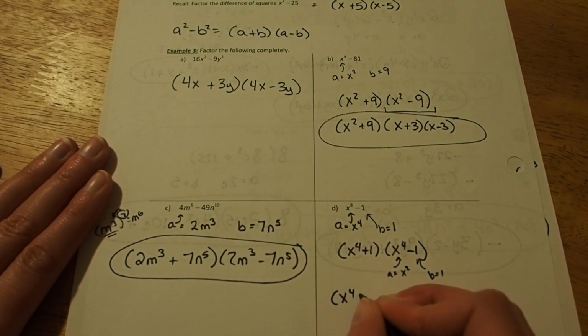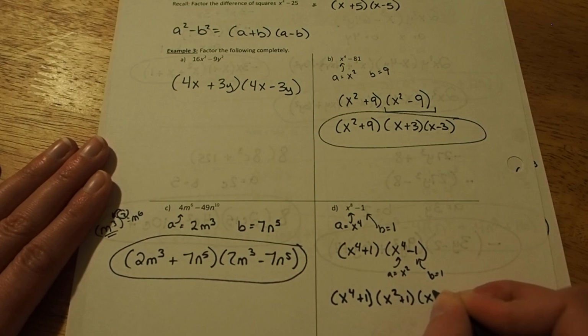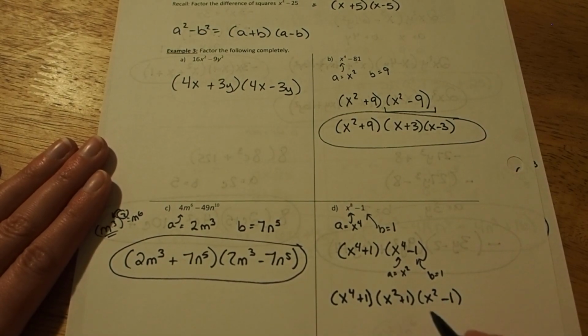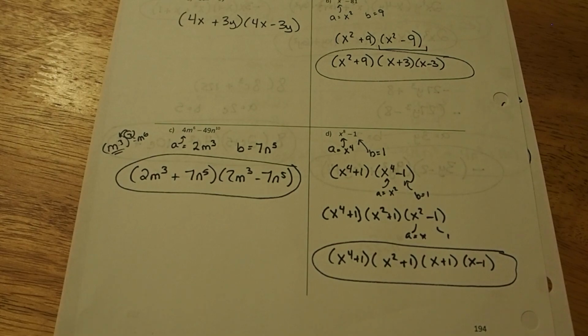So you're going to have your x to the 4th plus 1 times your x squared plus 1, x squared minus 1, your binomial conjugates. But then, this one is still a difference of squares, x squared minus 1, because a would be x and b would be 1. So you're going to have x to the 4th plus 1 times x squared plus 1 times, again, binomial conjugates for x squared minus 1 gives me x plus 1, x minus 1. So I used 3 different levels. Sorry about going off the page there. 3 different levels to get this one factored.